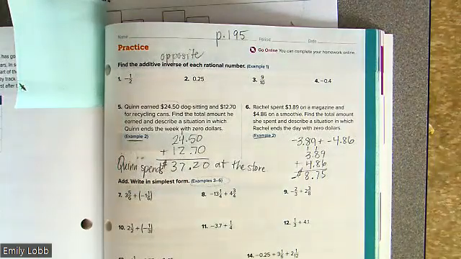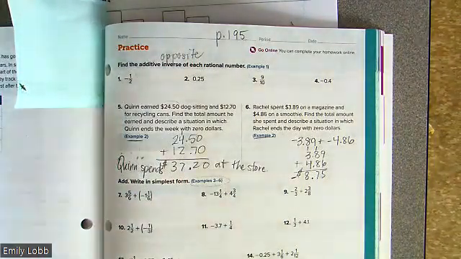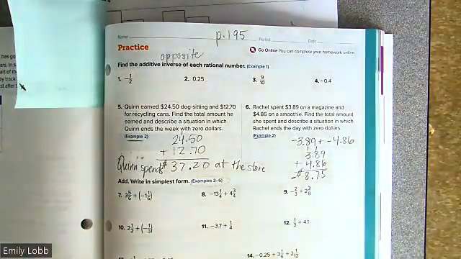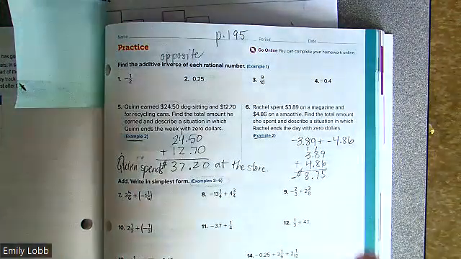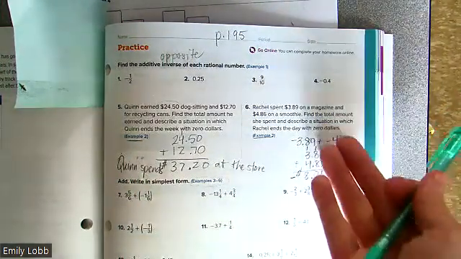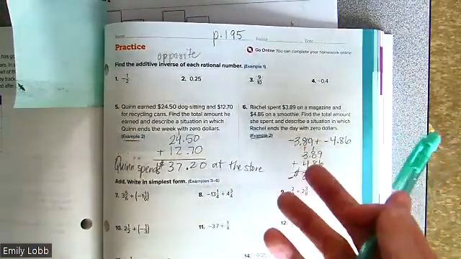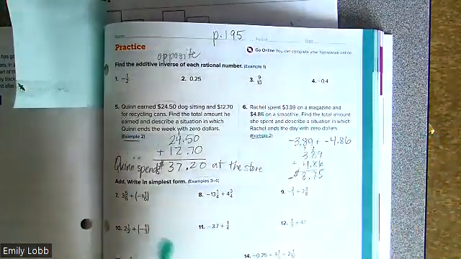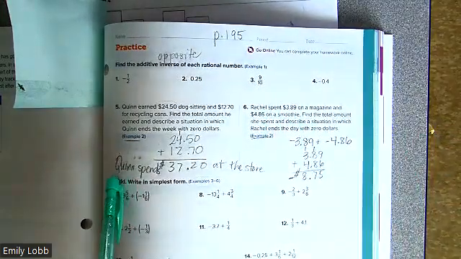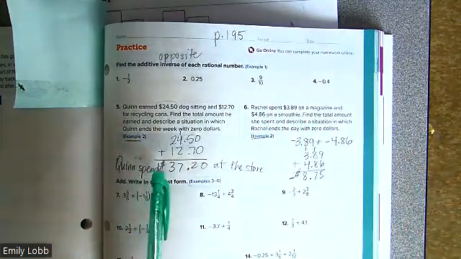Her brother gave her a gift of $8.75 that he found when he was cleaning his room. I don't know. But in order to be at 0, she has to gain this because she's losing it when she's spending it. In order for Quinn to be at 0, he has to lose this.